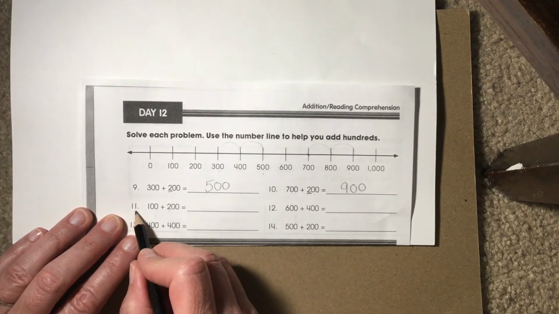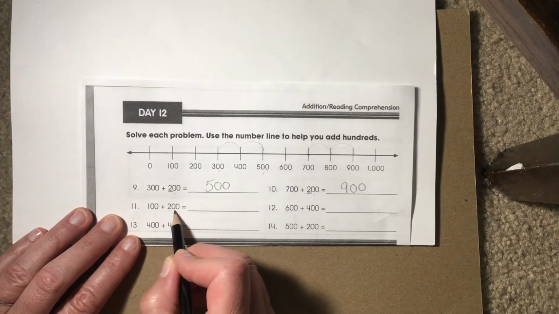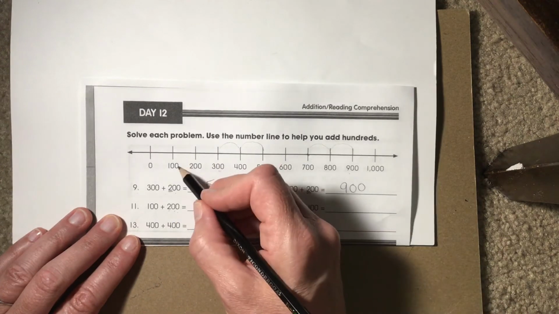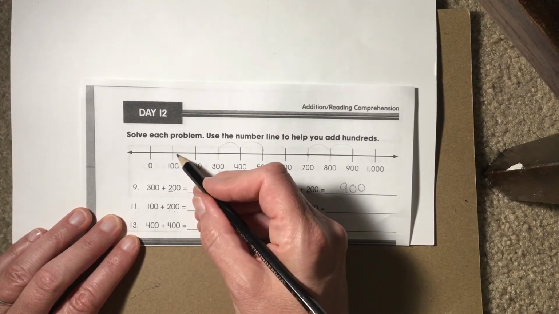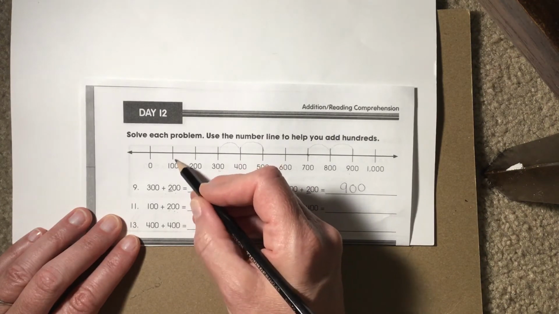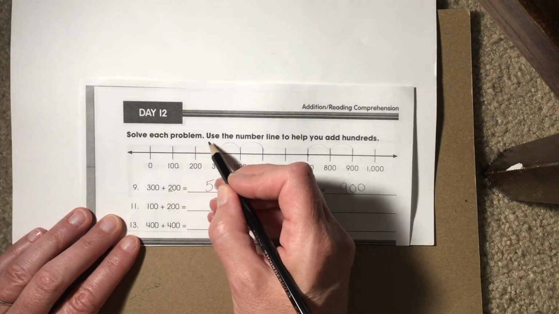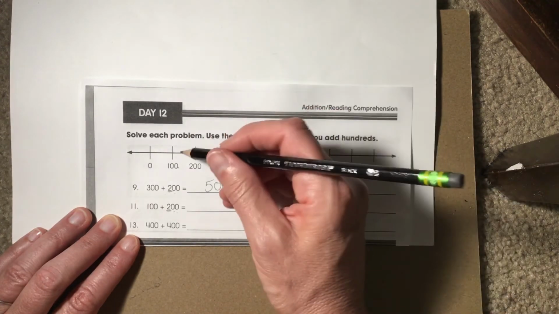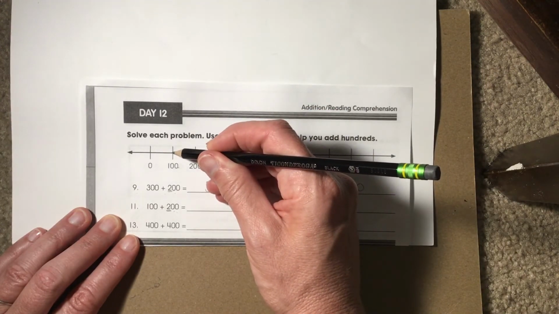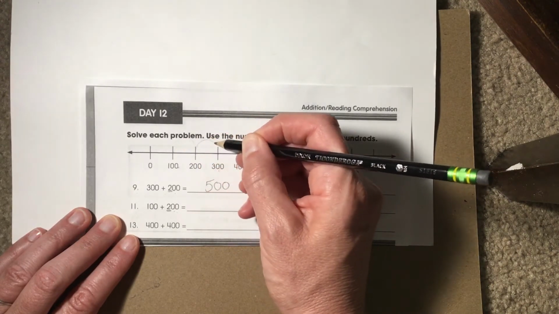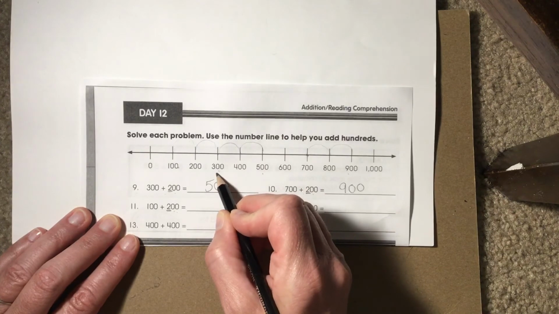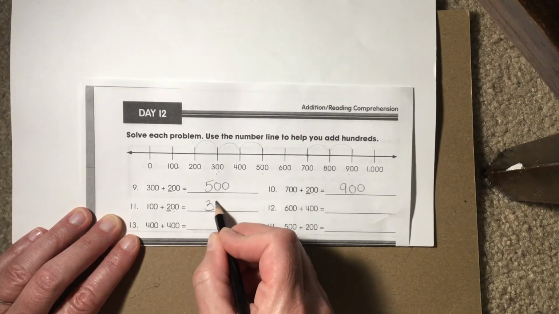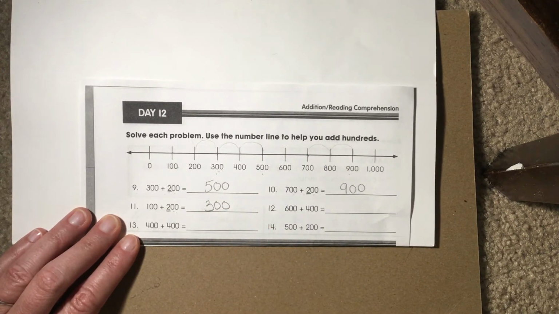Next one, number 11. 100 plus 200. So we will find 100 on the number line right here, and we are going to move forward or jump twice because we are adding 200. So start at 100 and jump twice. 1, 2. And what is our answer? 300. Excellent.